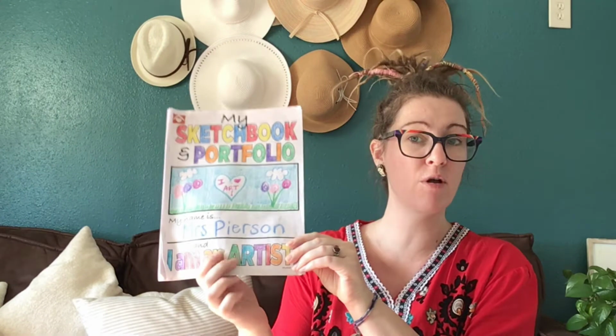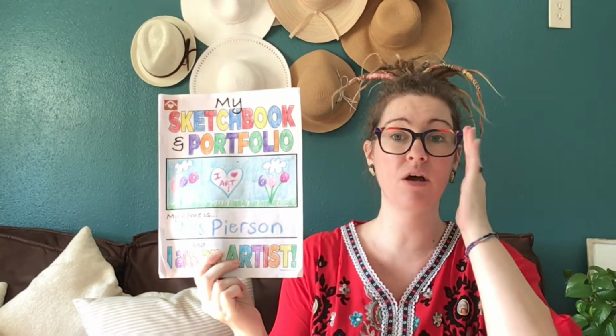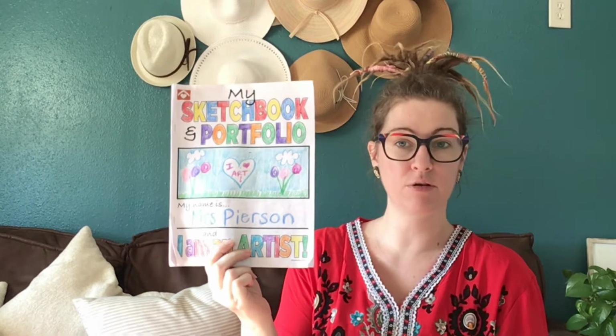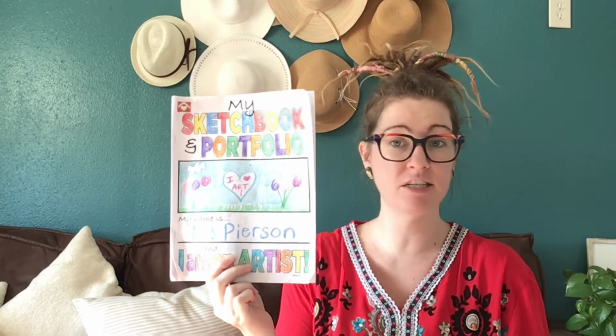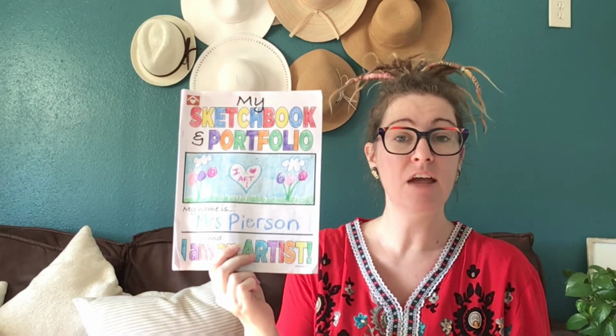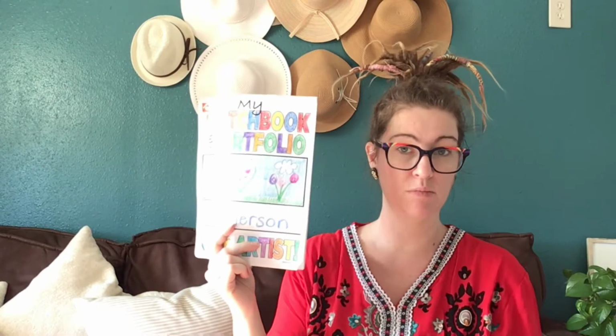You will need your sketchbook and portfolio. Remember, if you don't have one, have your parents let me know. I've already had to send a few of them by mail or email, and that's totally fine. It's not a big deal. Just let me know if you need one. If you're not one of my students and you would like one of these, just see the description below.